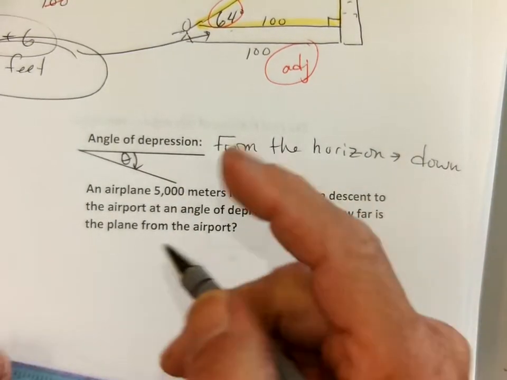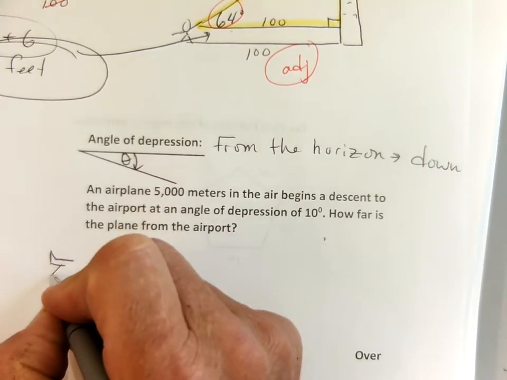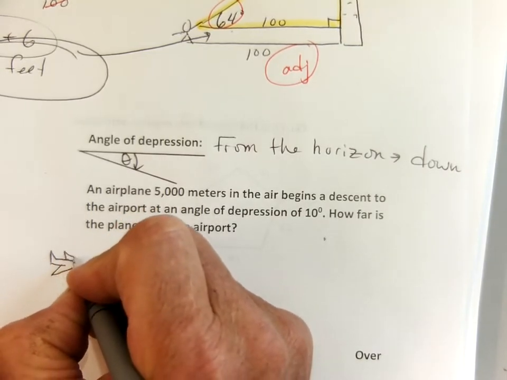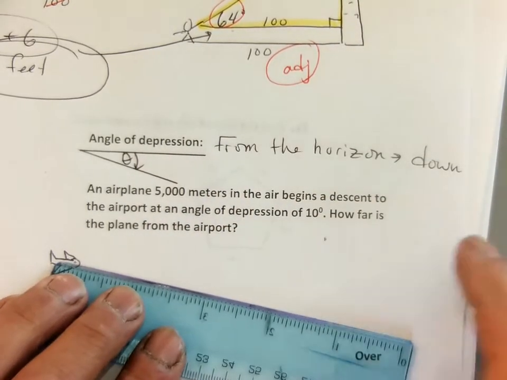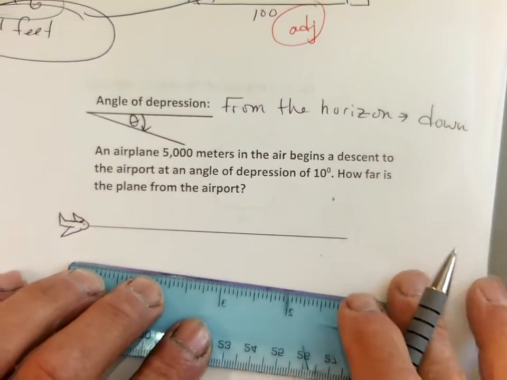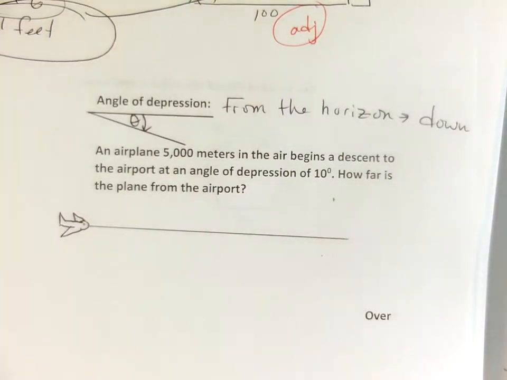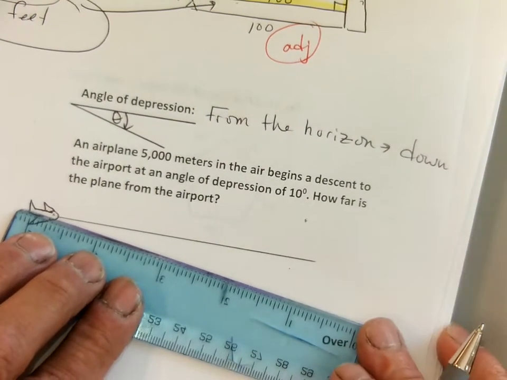Okay, so here's my airplane. Let's see if I can do a better job. Oh, that was pretty good. So from the horizon. Oh, that's a good airplane. That was better, huh? Almost looks like a bird though, doesn't it? That looks like a bird. Well, that's okay.